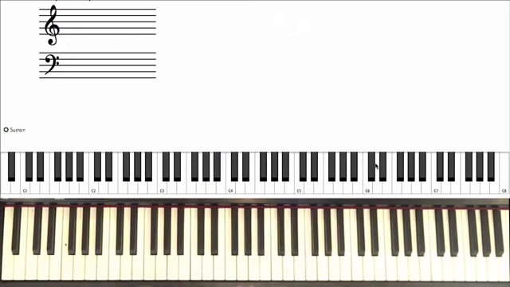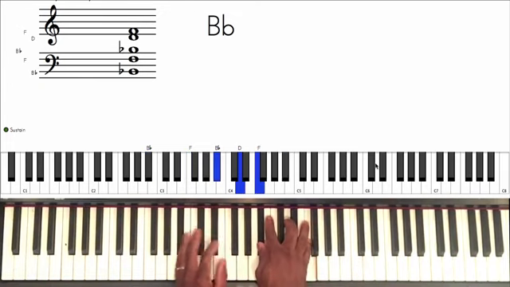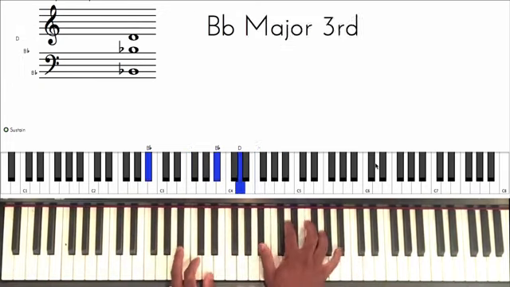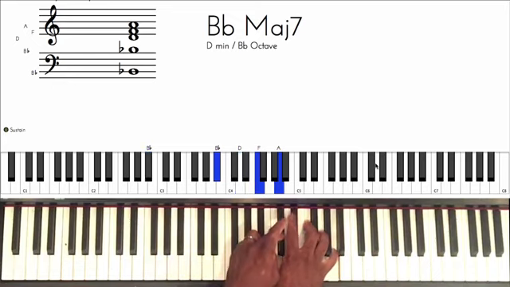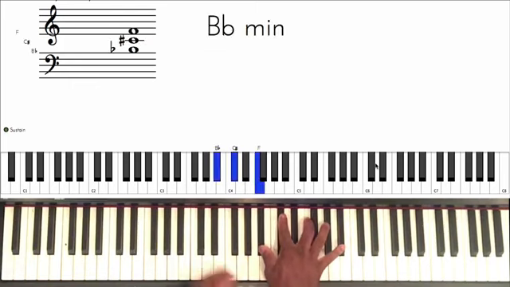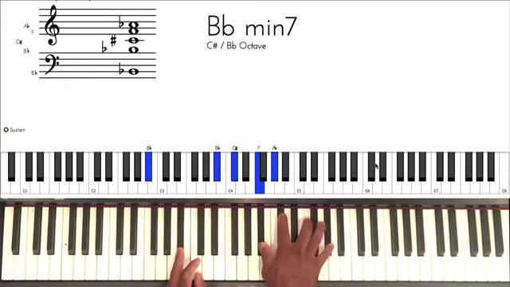Let's look at B flat. All right. So we have B flat major 7, and we're gonna drop the 3rd, which is D, drop it down. And this was our major 7, so we drop that down as well. And we have B flat minor 7, okay?